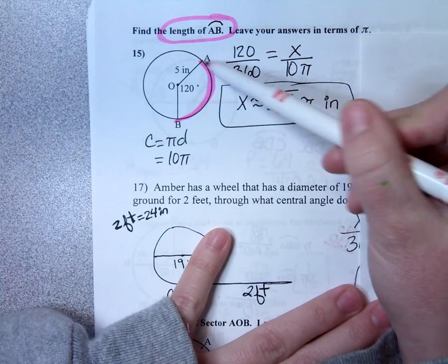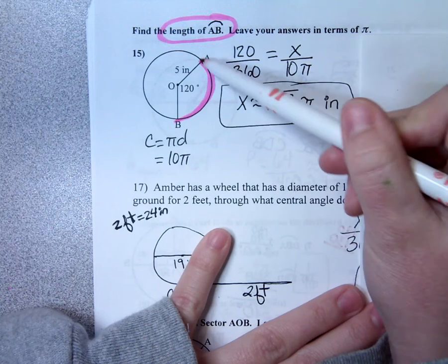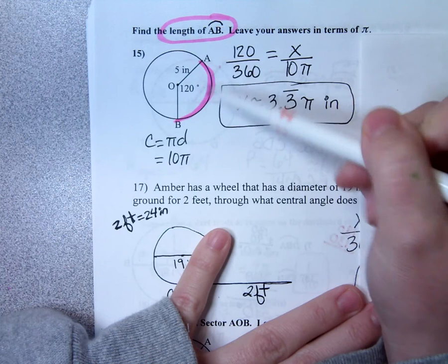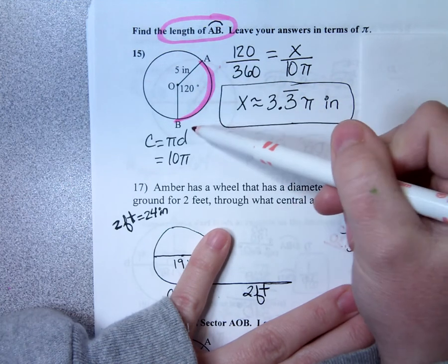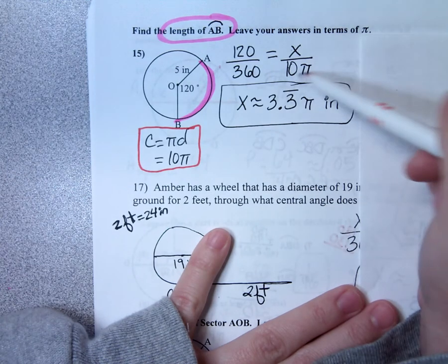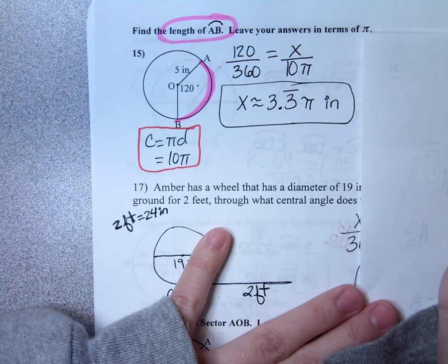So I take how many degrees the arc is out of how many degrees in the whole circle, 360. What's the length of the arc, x, out of the length around the whole circle. And the word that talks about length around the whole circle is circumference. And so my circumference is 10 pi. And then I just cross multiply and divide. And I get approximately 3.3, or 3.3 repeating.